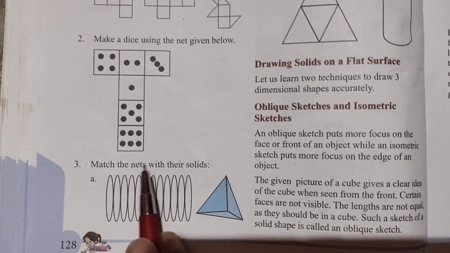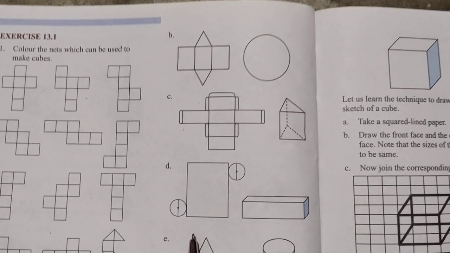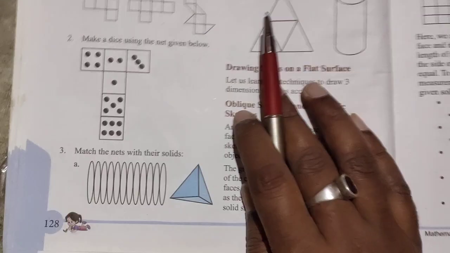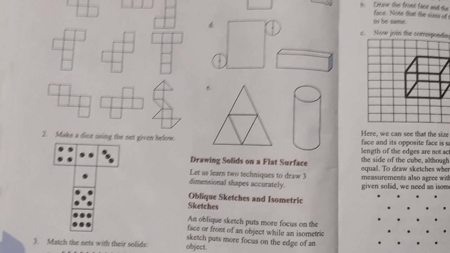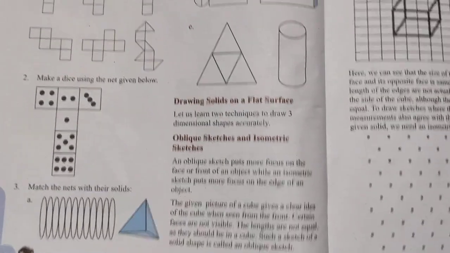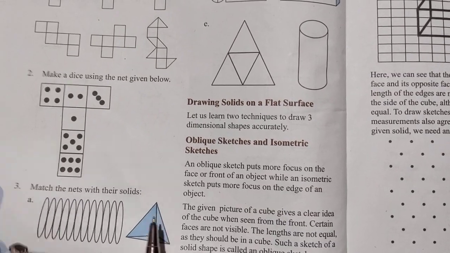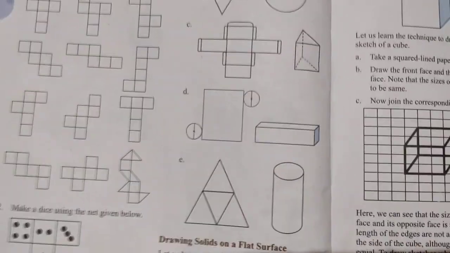Question number 3, match the nets with the solids. In this question, some figures are given. The figure on the left is the net, and the figure on the right is the solid. You have to just match them. Suppose these nets belong to this figure. I am giving one answer here. Like this, you have to find which figure the nets belong to. Suppose this one belongs to this; like this you have to do in your home.